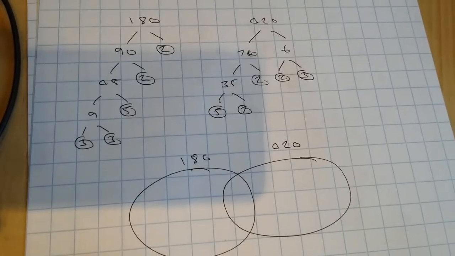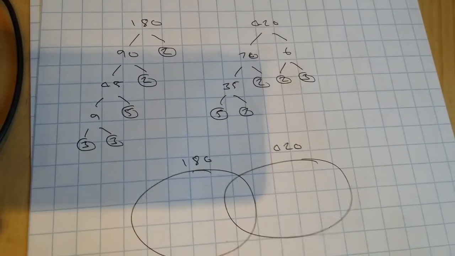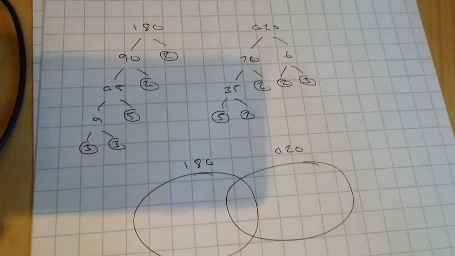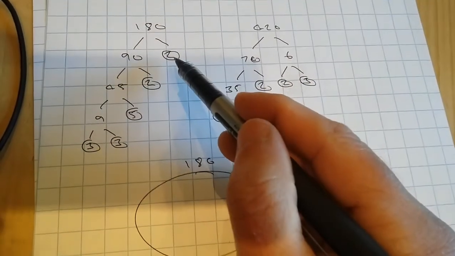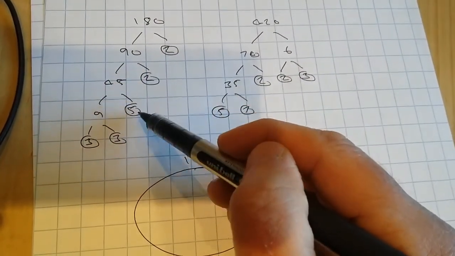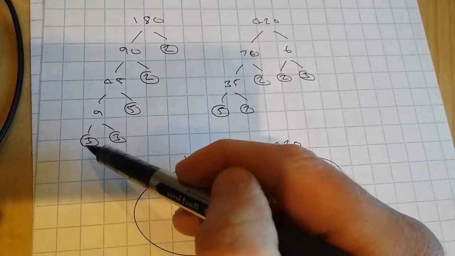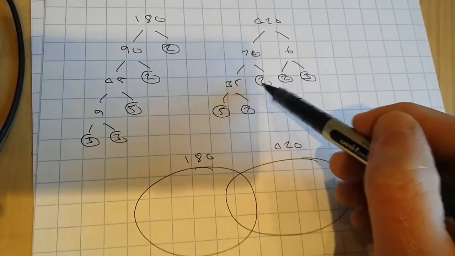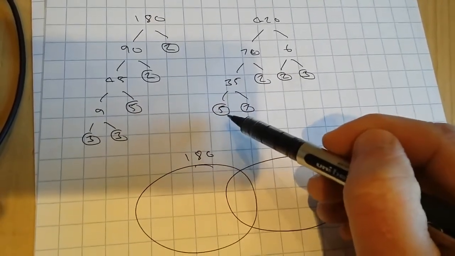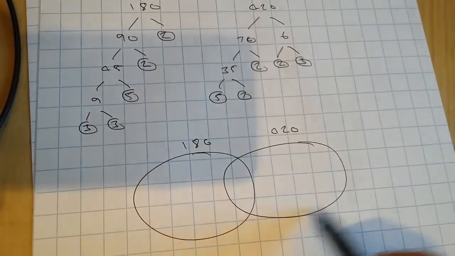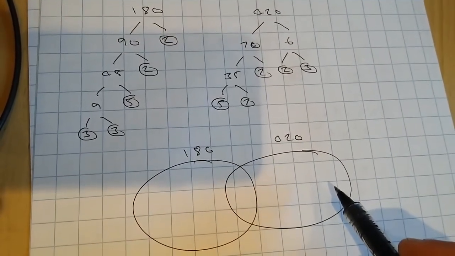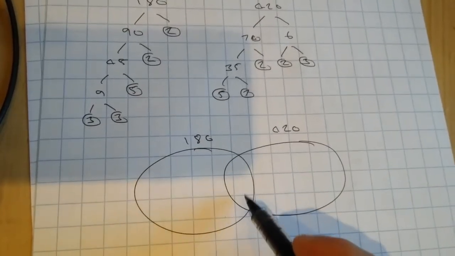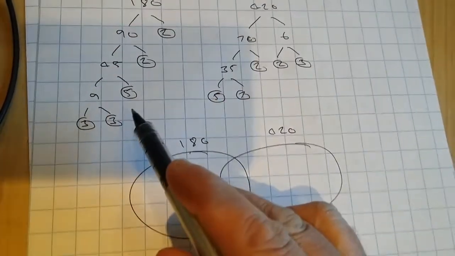Moving on to 11a, I've done the factor trees for 180 and 420 just to save a bit of time, and you can see the prime factors of 180 are 2, 2, 5, 3 and 3. Prime factors of 420 are 3, 2, 2, 7 and 5. So here I've drawn a diagram for that, a Venn diagram, sets, as you might also know them. And what I'm going to put in is things that are common factors of 420 and 180.